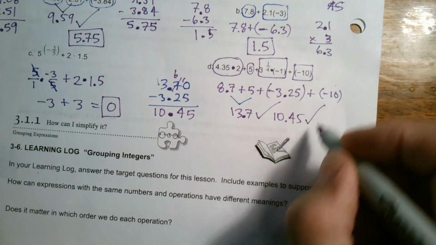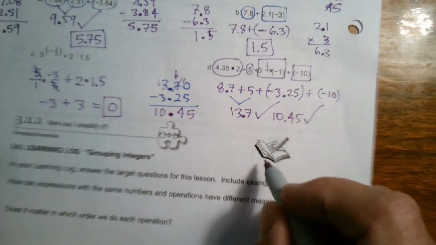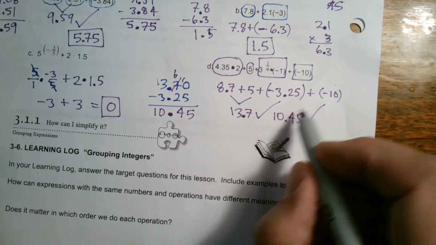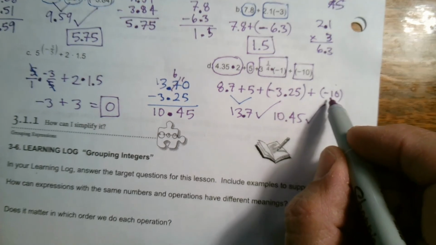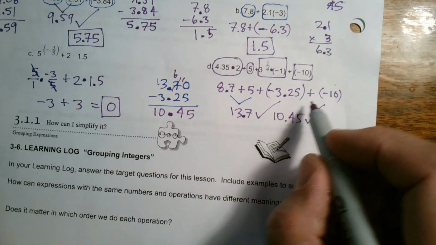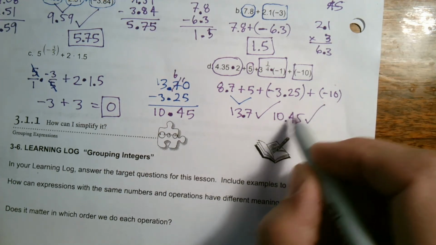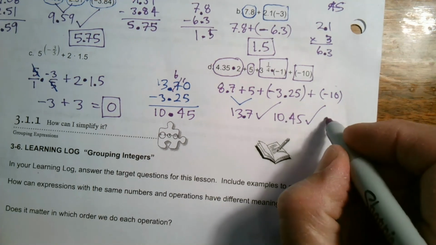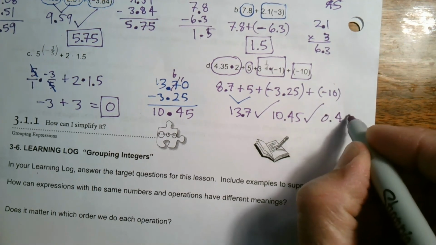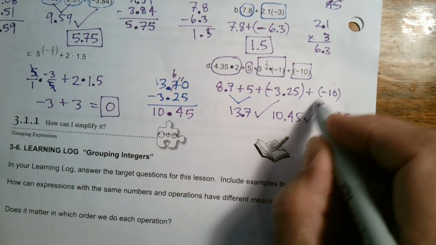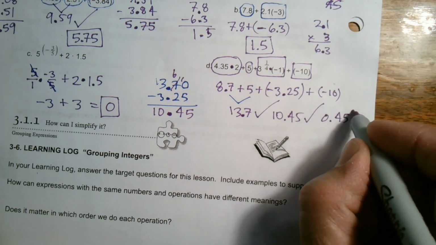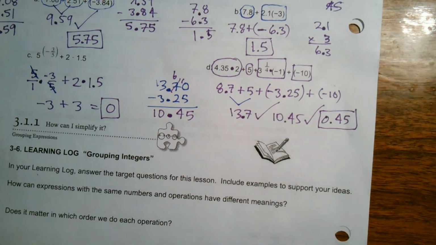Last one is to add that to the negative 10. So here I have a positive and a negative. So again, it's subtraction. So really it's 10.45 minus 10. So the 10s cancel and all that's left is the 45 hundredths. And it's a positive 45 hundredths because there's more positive than there is negative. So that's my final answer for D.